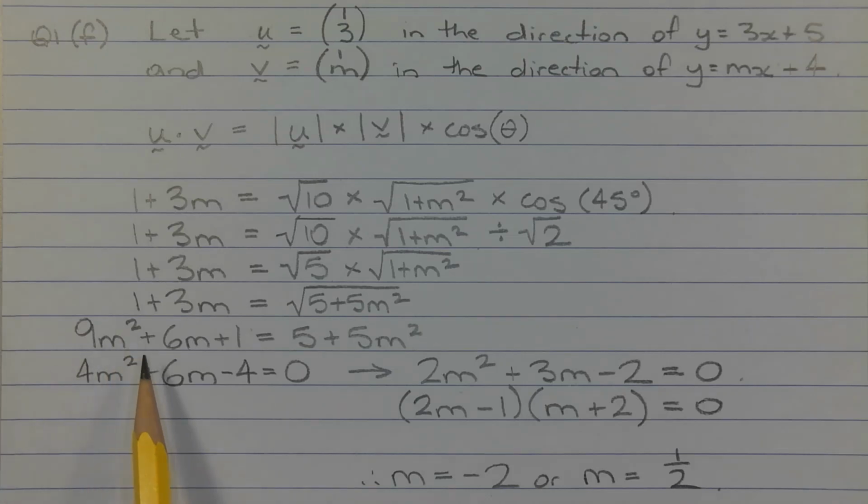We get 9m squared plus 6m plus 1 on the left-hand side is equal to 5 plus 5m squared. Moving all terms over to the left-hand side, we can form a non-monic quadratic equation: 4m squared plus 6m minus 4 equals 0. Since the coefficients and the constant term are even, we can divide all terms by 2, and we get 2m squared plus 3m minus 2 equals 0, which factorizes to (2m minus 1) times (m plus 2) equals 0. Therefore, m is equal to negative 2, or m is equal to 1/2.